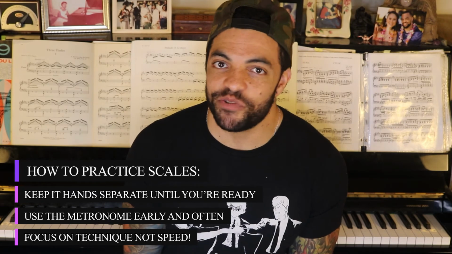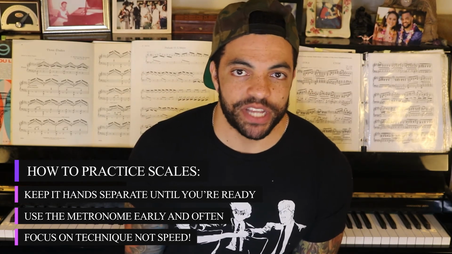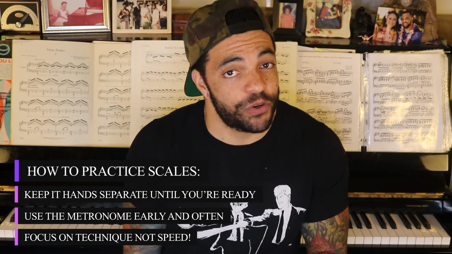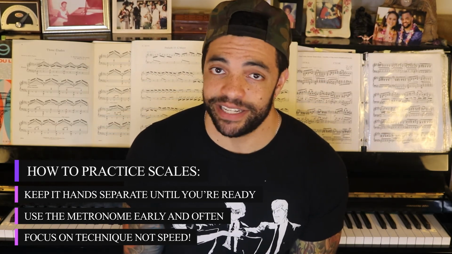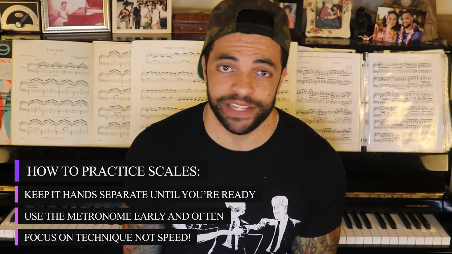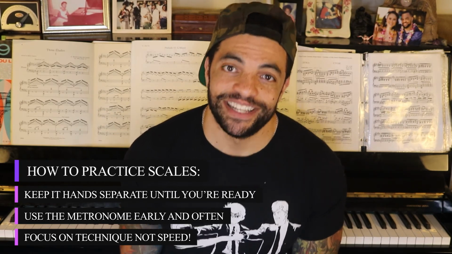Some students pick up the scales really quick, some take a little bit of time. That's fine. Stick to where it's comfortable. Push yourself, increase your metronome tempo a little bit. If hands together is hard, that's fine. Try it once or twice. If it doesn't work out, go back to hands separate. It'll come with due time.